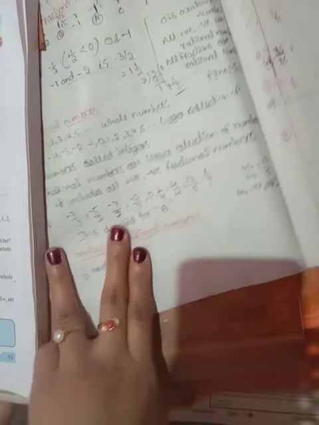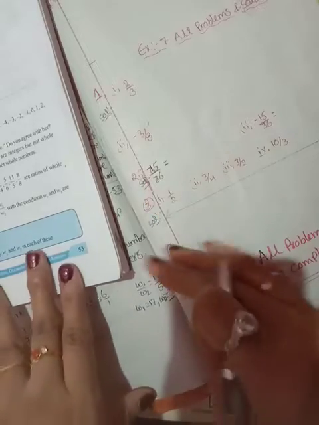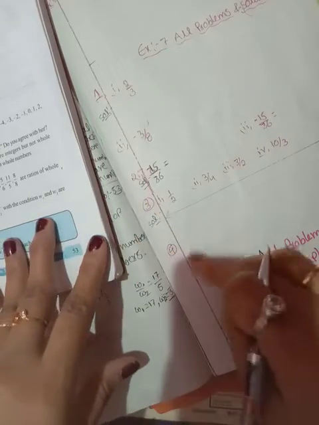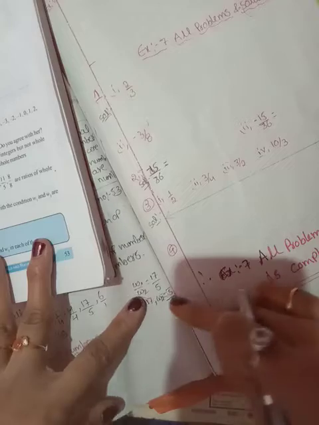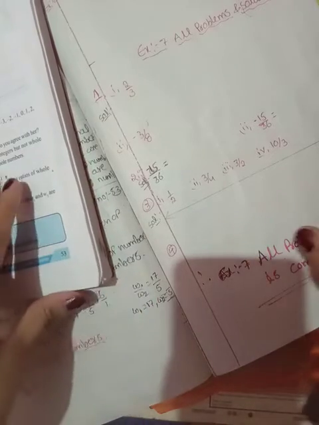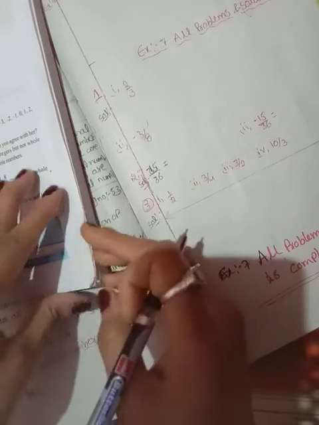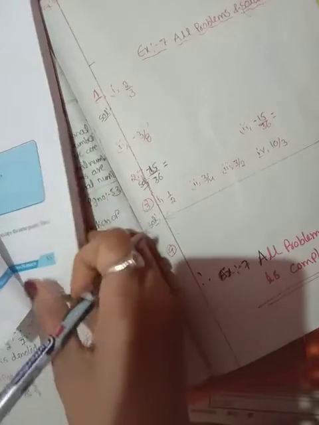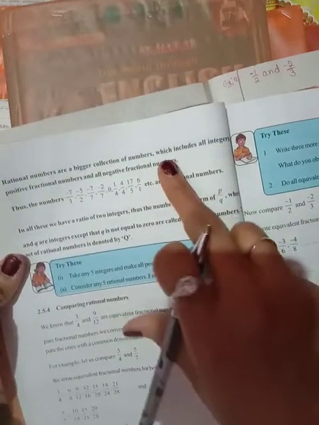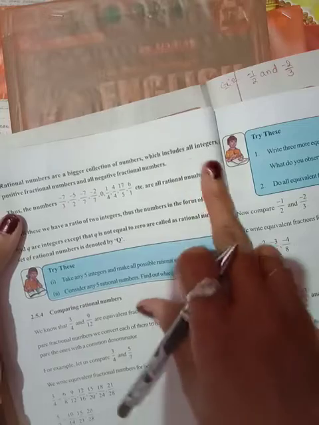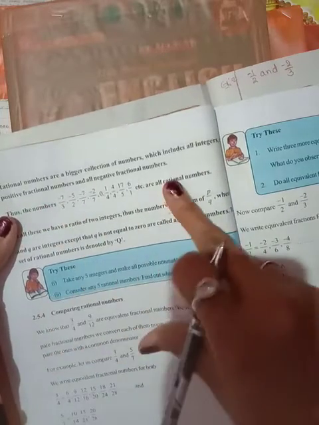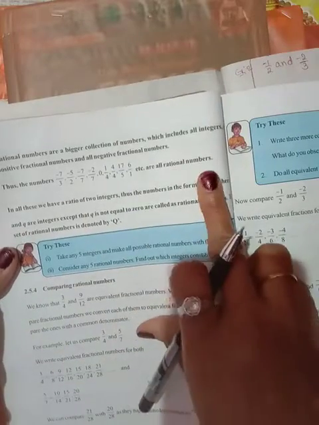Generally you can write it in the form W1 by W2, but here W2 is not equal to 0. That is the very definition of rational numbers. Next, page number 54. Rational numbers are a bigger collection of numbers, including the integers, positive fractional numbers and all the negative fractional numbers.